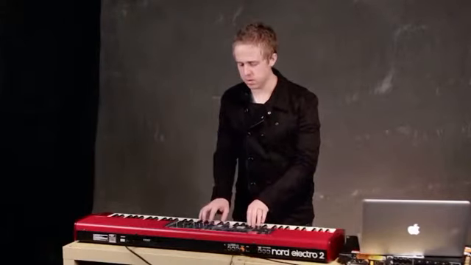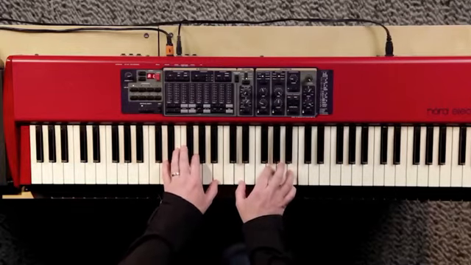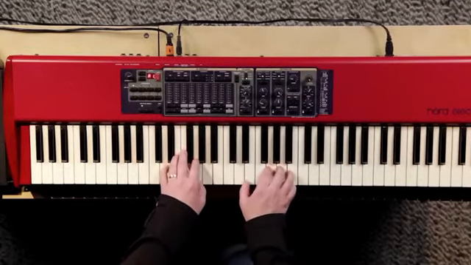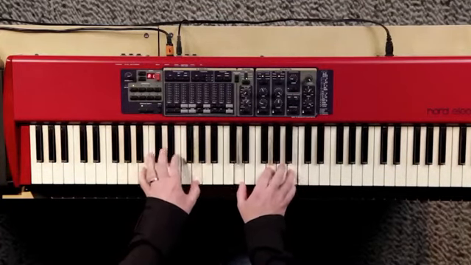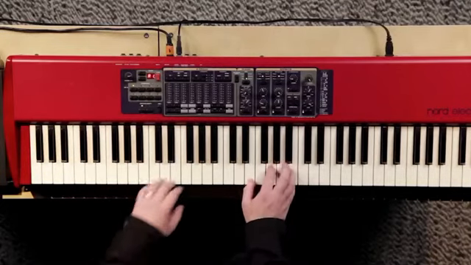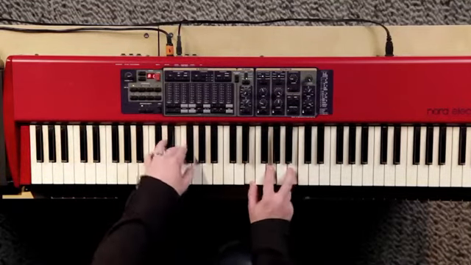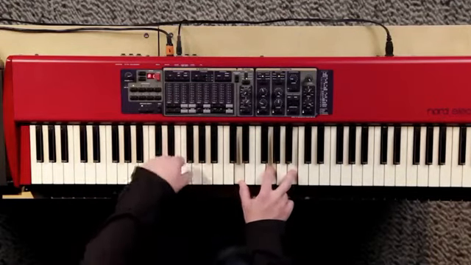You can do rhythms with it, which we'll do in a minute. But like so, I'm doing the 6, then the 1, or the 6, the 4, then the 1, and the 5.